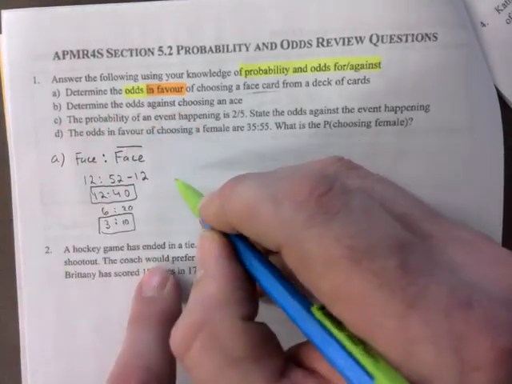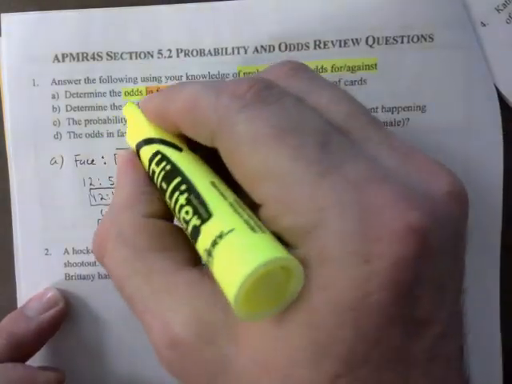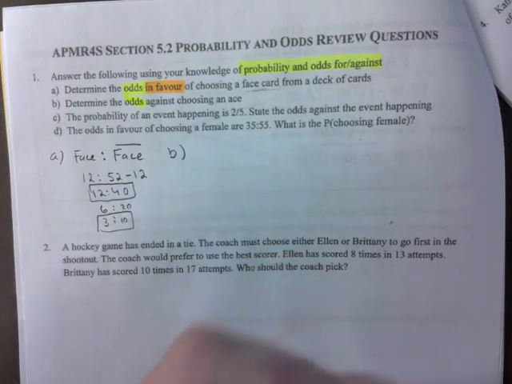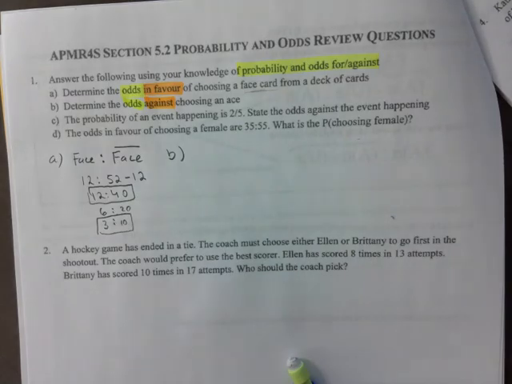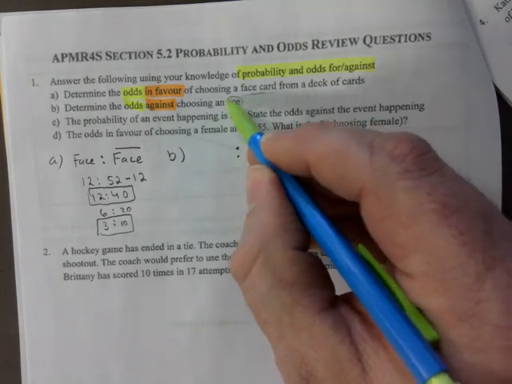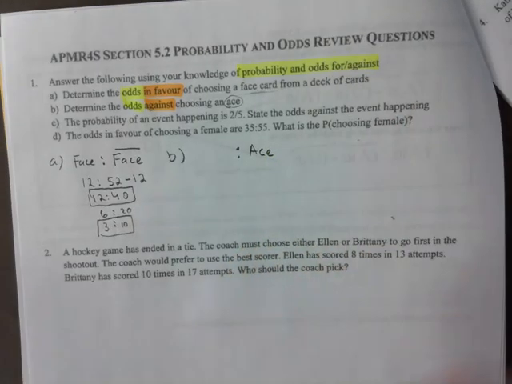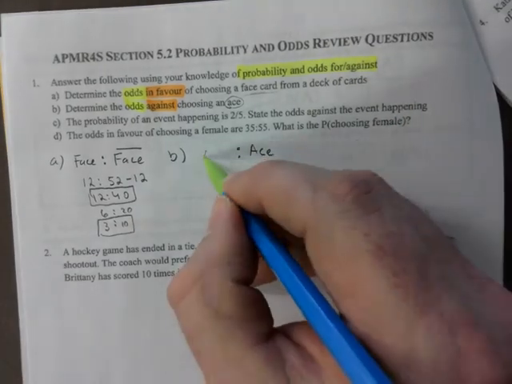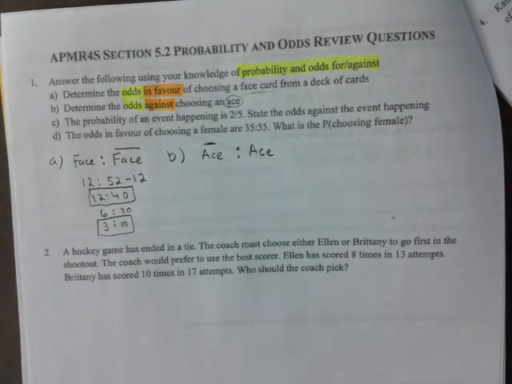B, determine the odds against an ace. And there is again odds. So we know the format. And this time it says against. Okay, so they always will give you both, right? Odds in favor, odds against. If it's against, what are we after here? We're after ace. So the actual event is going to be on the right side, and all the non-ace cards will go first.